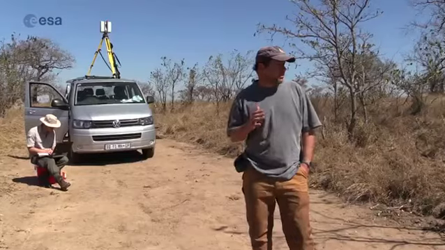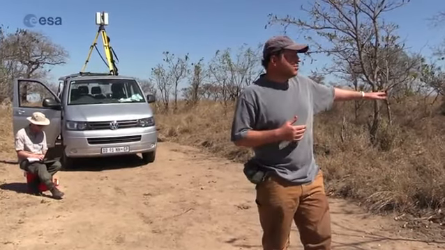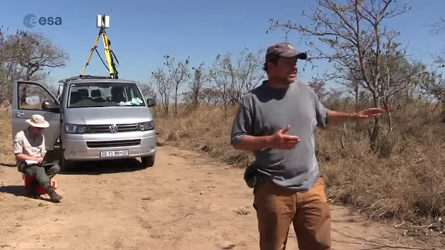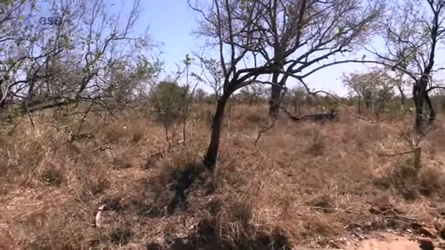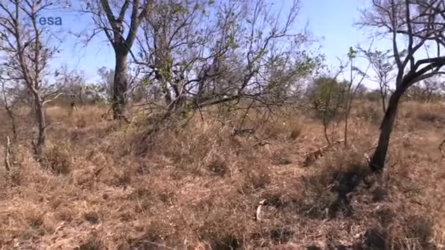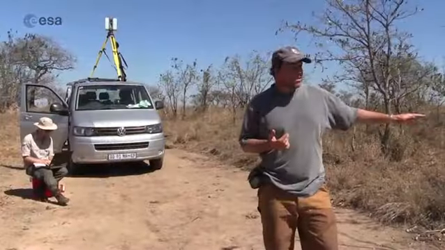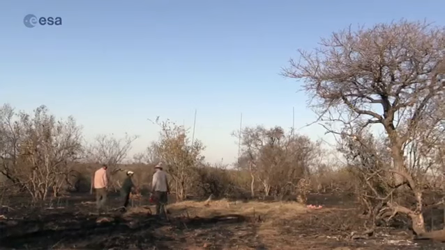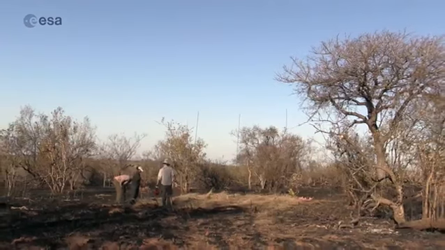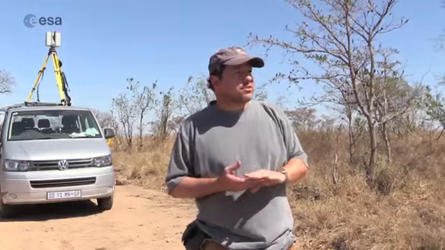It's based on a series of experimental burn plots. This is one here, and these plots are burned every year for various scientific purposes. Essentially, we're exploiting this opportunity because we know exactly when this plot is going to be burned. So we're actually going to time the fire tomorrow with a satellite overpass so that the data we collect from the thermal imaging system on the helicopter can actually be compared to that from the satellite to see how well they match together.